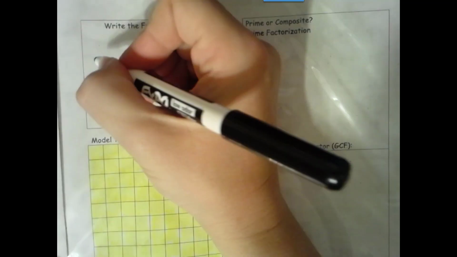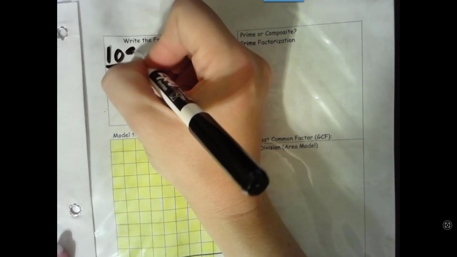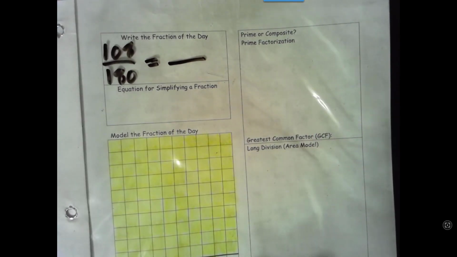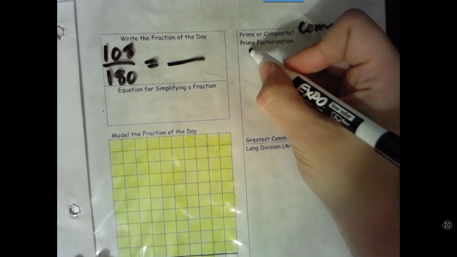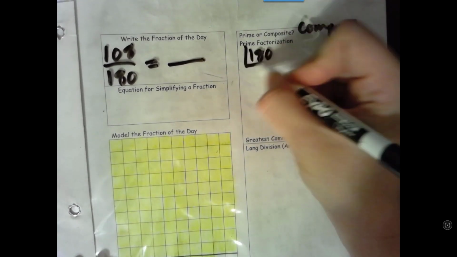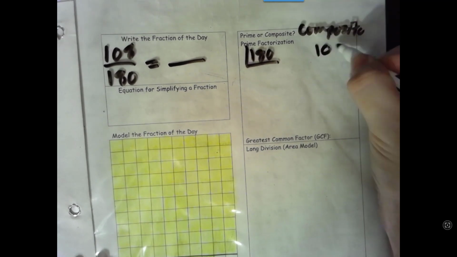We have a total of 180 school days, so that's our denominator. And we are on day 108. So first let's think, is that numerator prime or composite? Well, it's even, and the only even number that's prime is the number 2, so it is composite. And that means we have to do our prime factorization of both our denominator and our numerator.